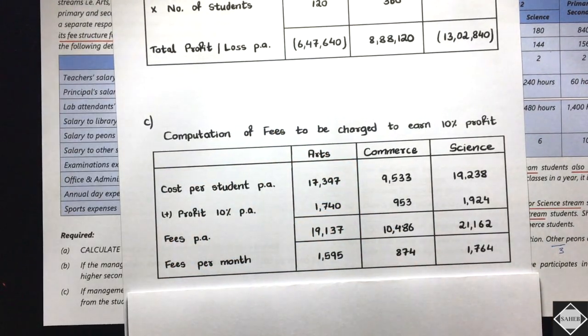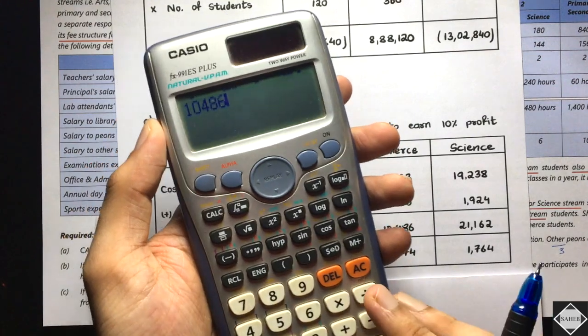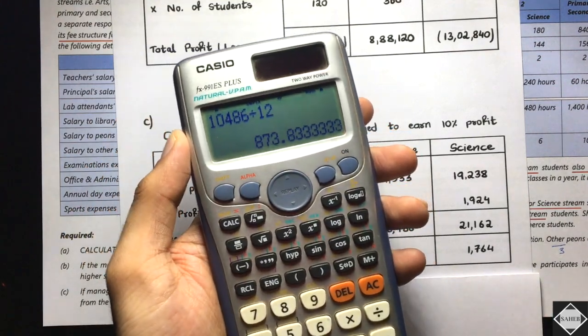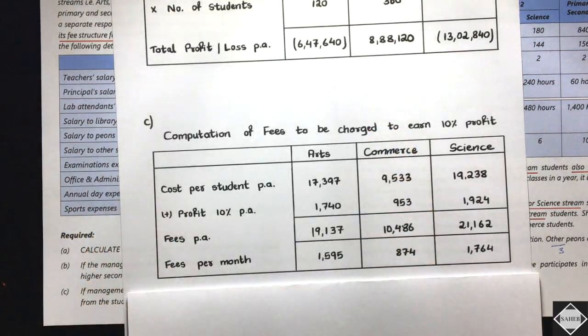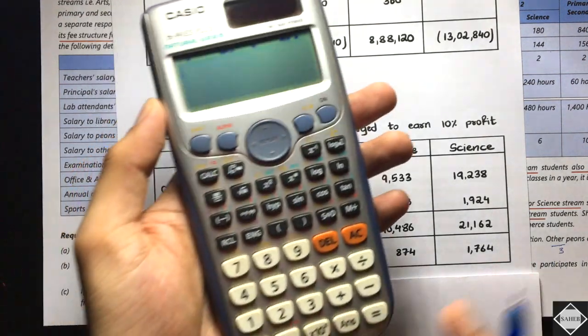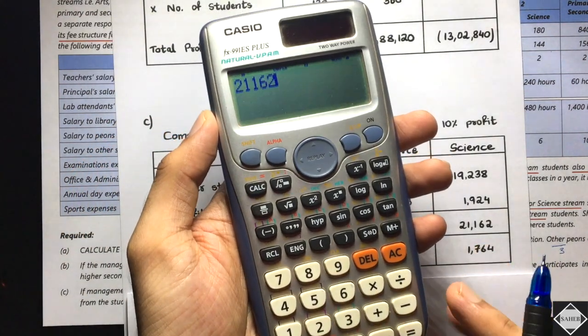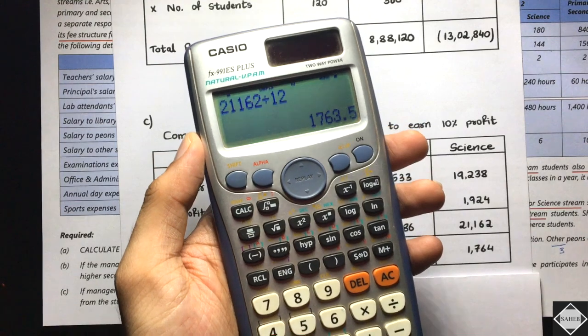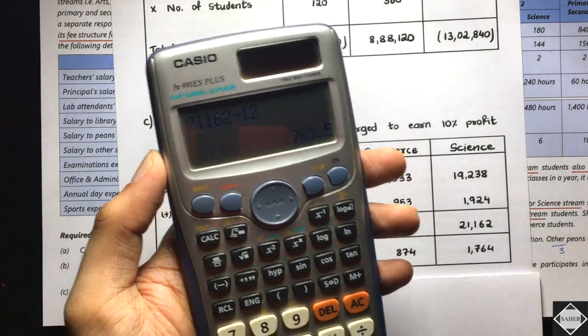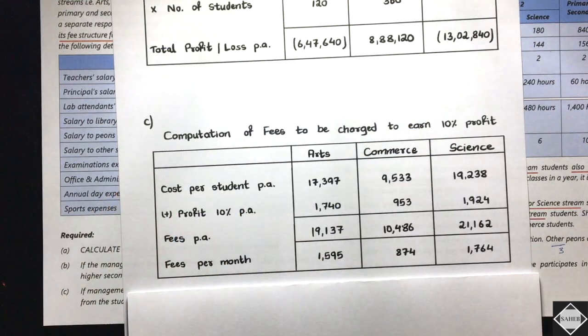And here 10,486 divided by 12 is 873, rounding off, 874 per month fees. 21,162 divided by 12 is 1,763, rounding off 1,764. Is this clear?